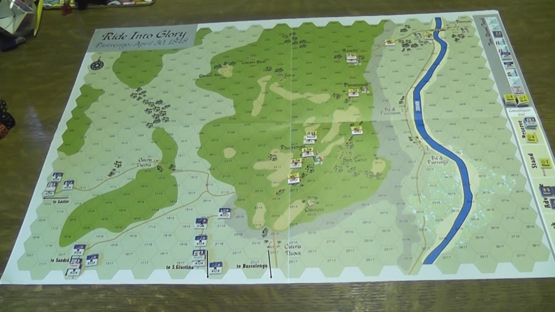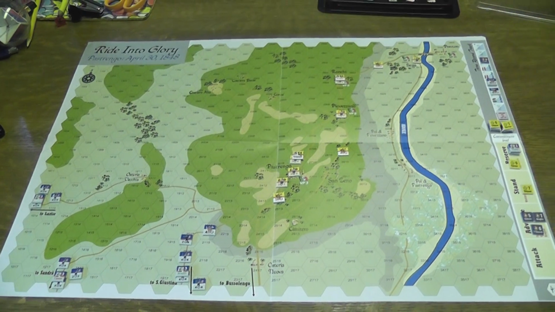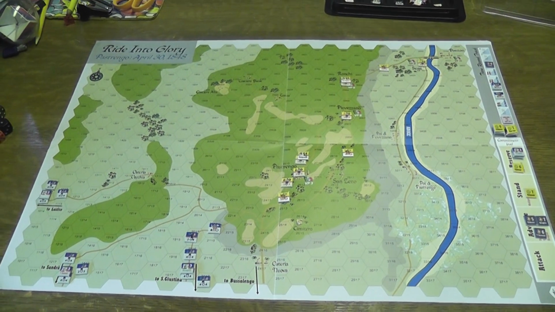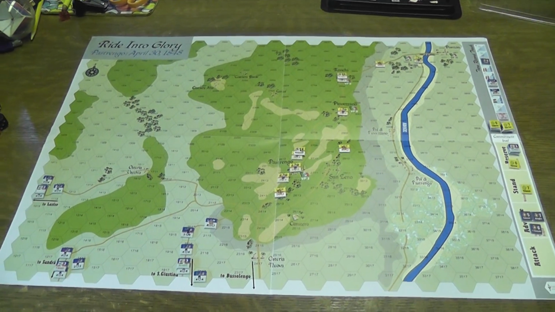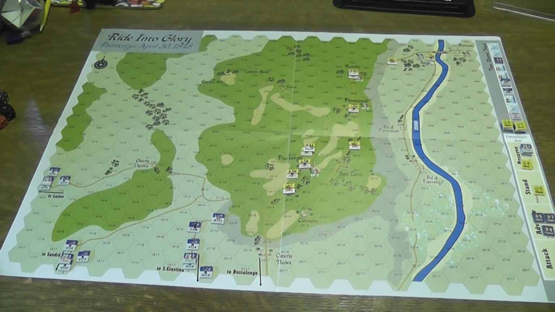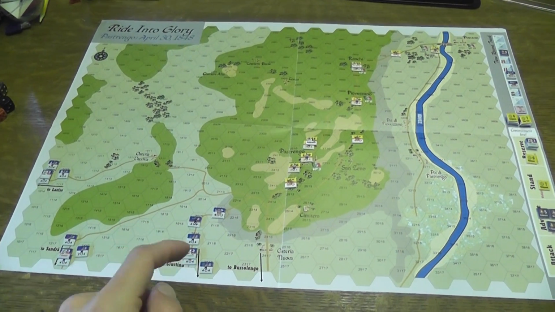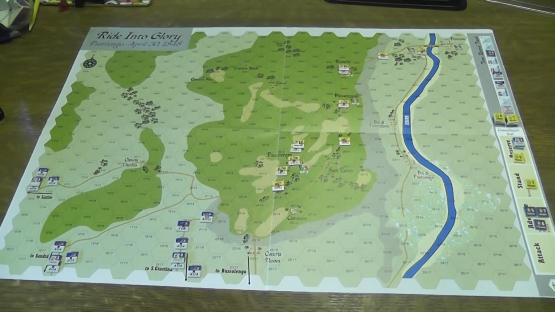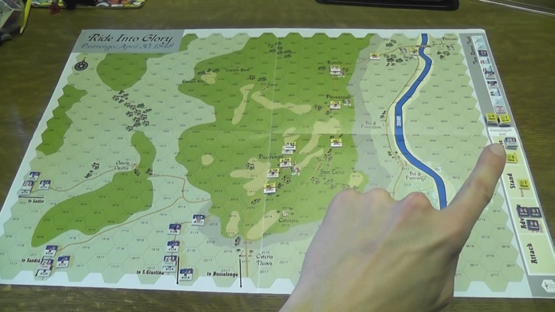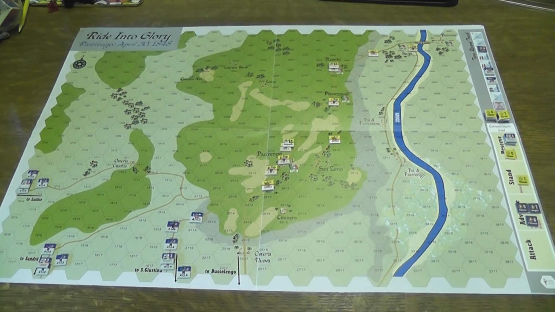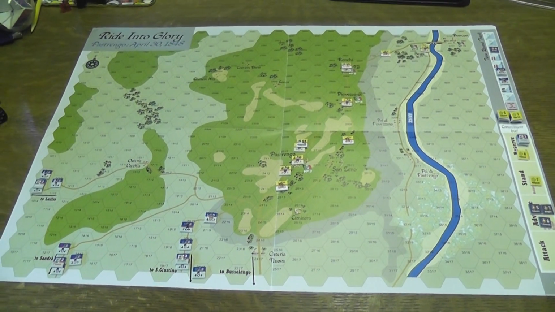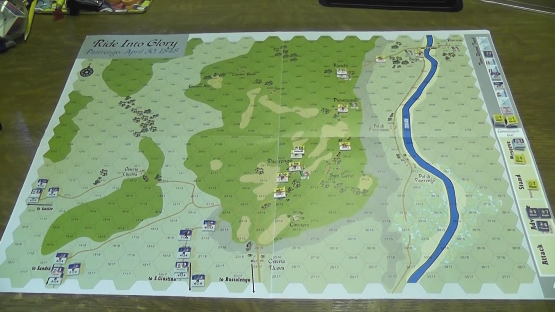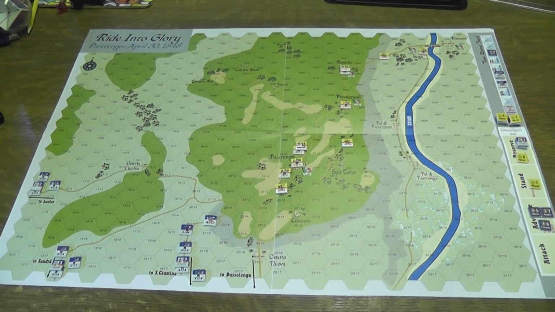Battle of Pastrengo, April 30th, 1848. This battle is part of the First War of Italian Independence. The Italians, here represented by Piedmontese forces, are coming from here, and from here. There's also a group of Italians which are on reserve at the beginning of the game, and it is unlikely that they will ever do much in the game.